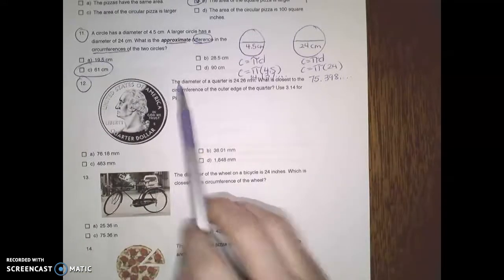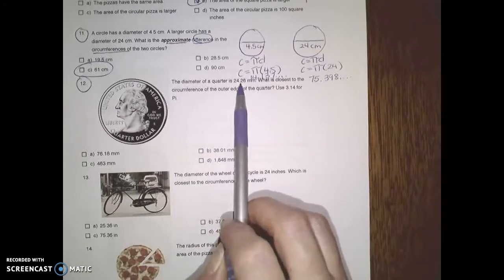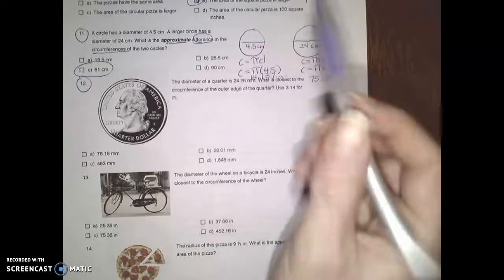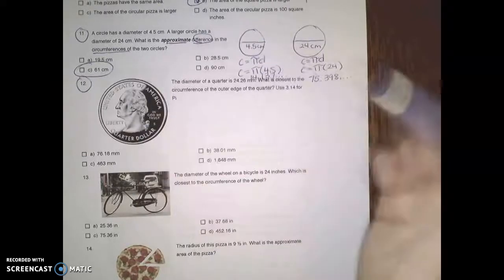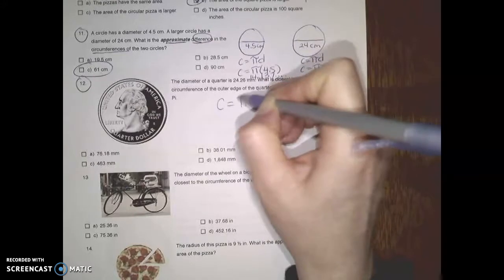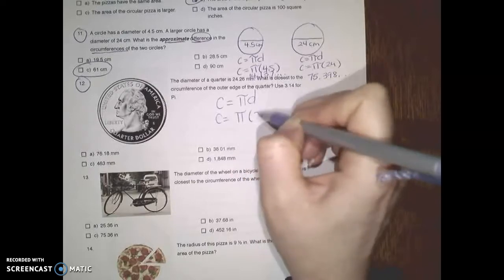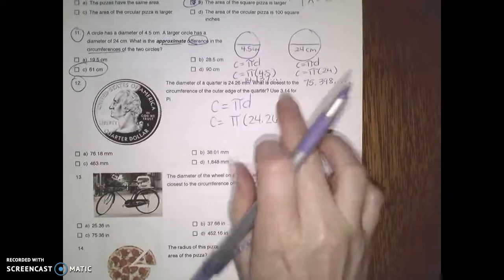All right, number 12. The diameter of the quarter is 24.26 millimeters. What is closest to the circumference of the outer edge? So circumference here. So C equals pi d is our formula. Okay, my diameter is 24.26 and it's telling me to use 3.14 right here.